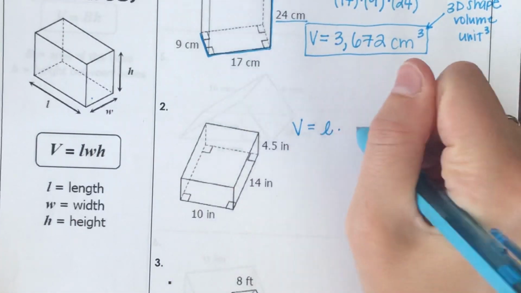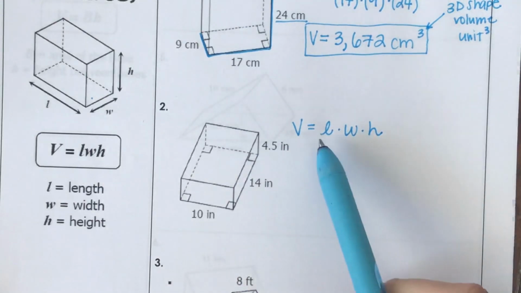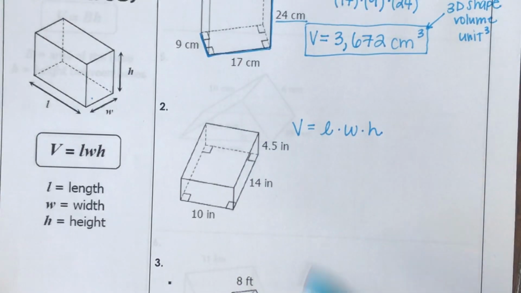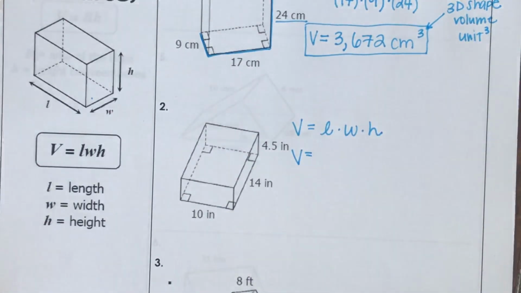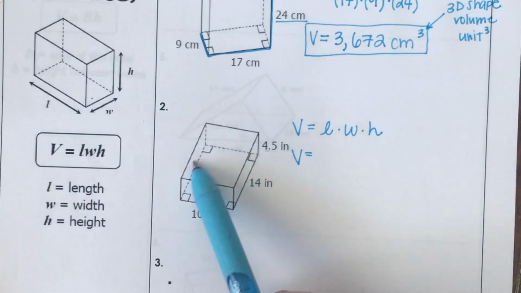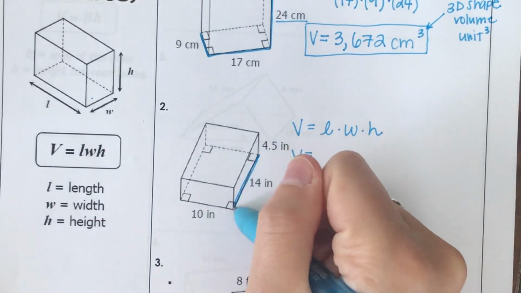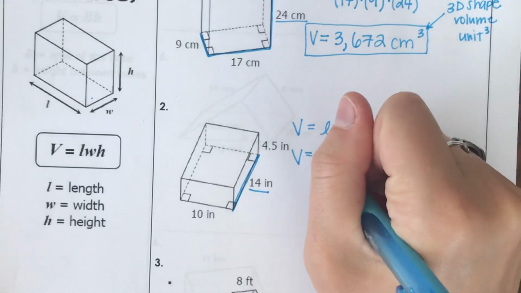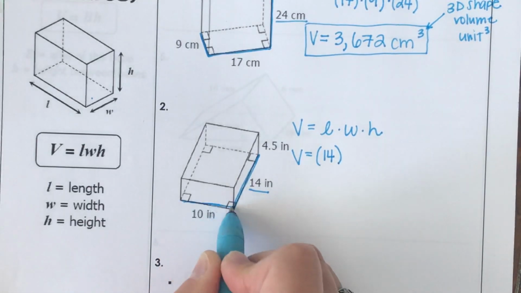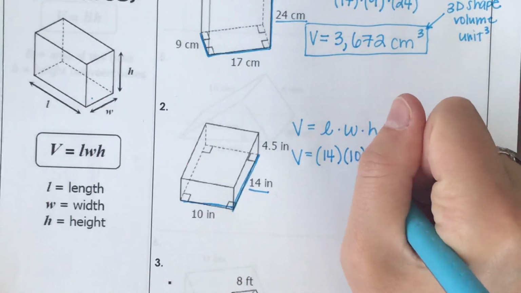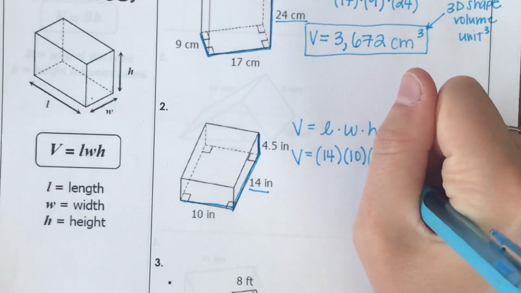Volume equals length times width times height. And notice I'm always going to write out the equation first because I just like to substitute right below, and it makes it very easy for me so I never mess up. The length of my box here at the bottom would be 14. My width is at the bottom here again. It would be a 10. And my height is right here. It's a very small 4.5.